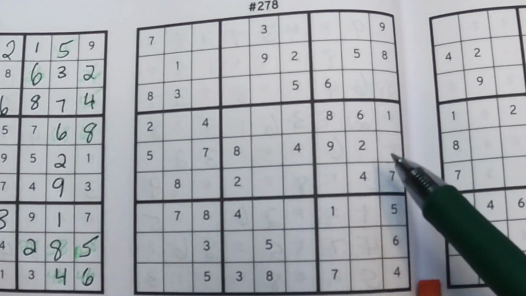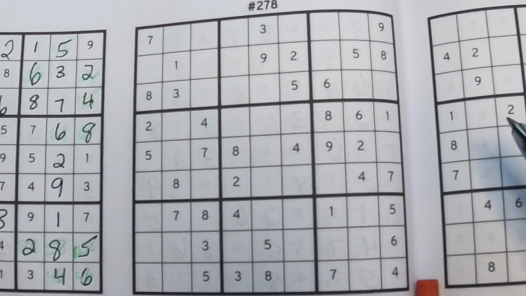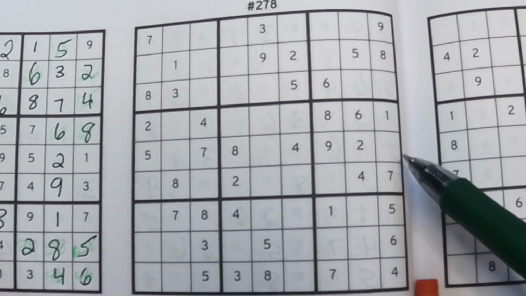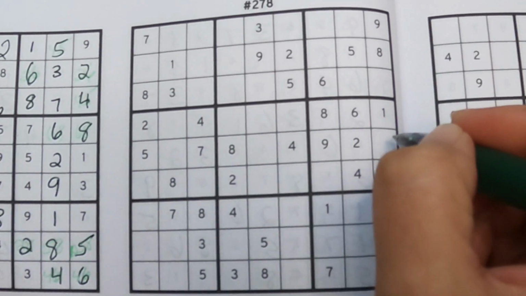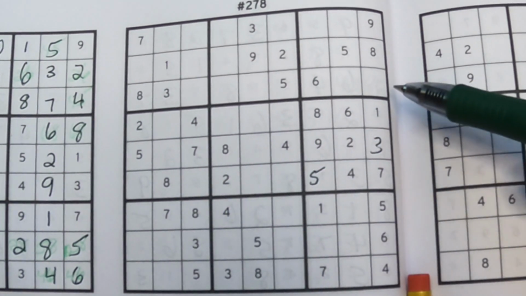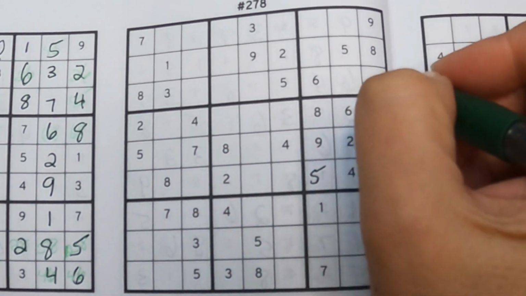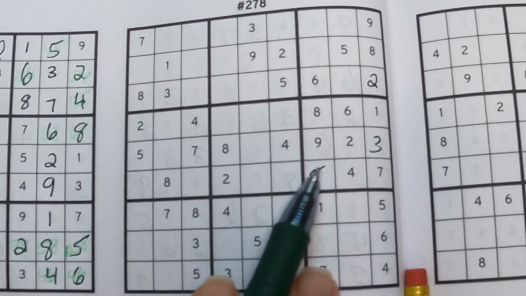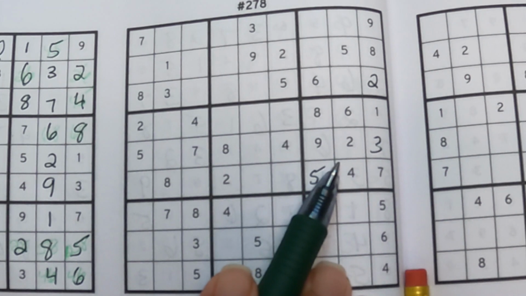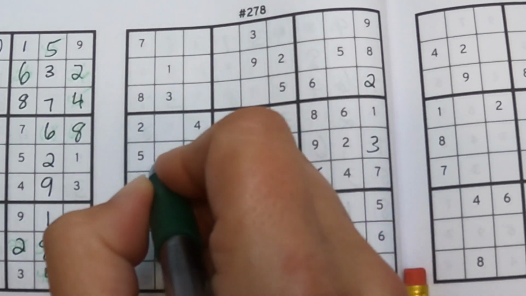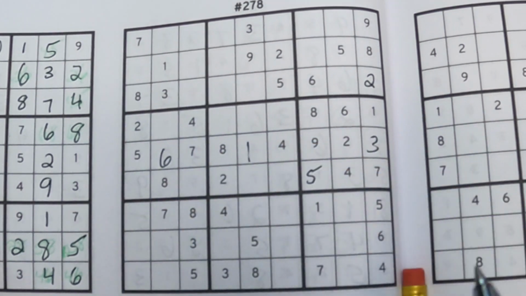All right, today we're doing number 278. If we start with this box, looks like we're missing 3 and 5. We've got a 5 here, so 3, 5. And for this column, we're only missing a 2. If we look at this row, we're missing 1 and 6. We've got a 1 here, so 6, 1.